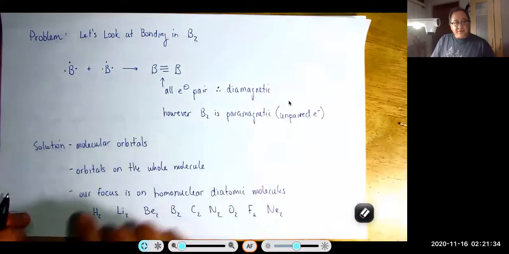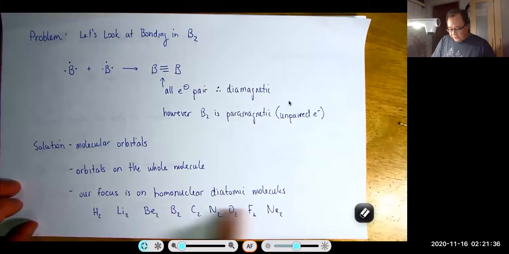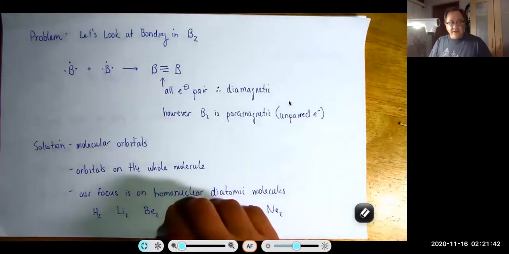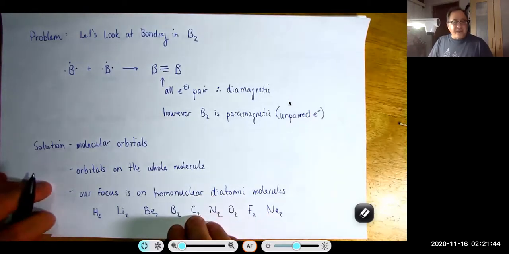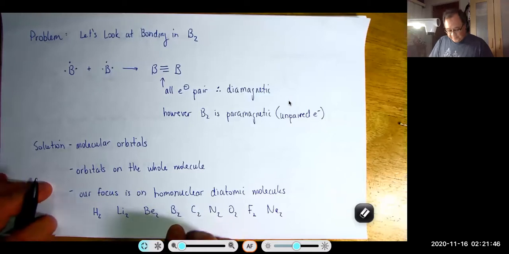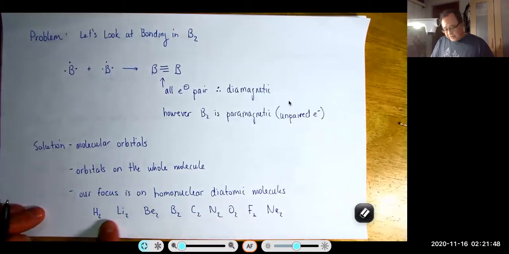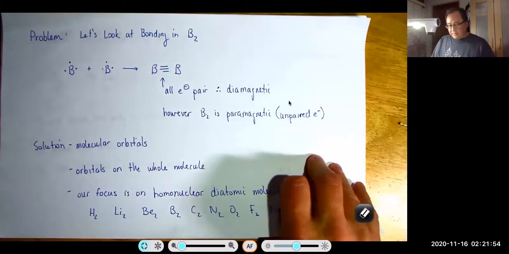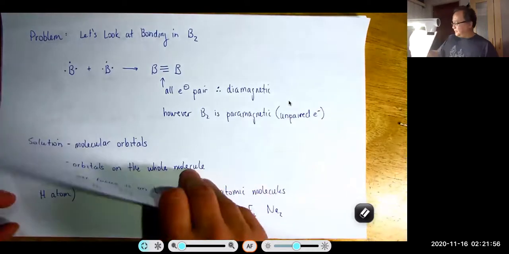Our focus for this section is going to be on molecules that are homonuclear and diatomic. We might do some heteronuclear ones like carbon and nitrogen, but they're going to be from the same period at least. So here H2, Li2, Be2. We're going to look at these and see what's going on with molecular orbital theory.